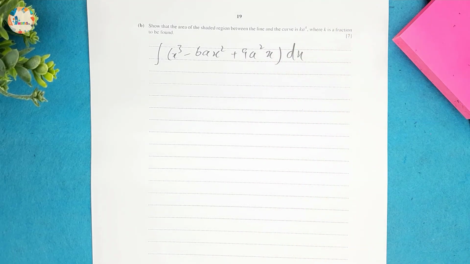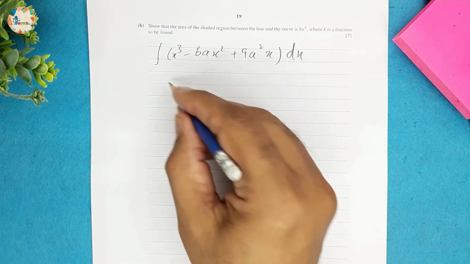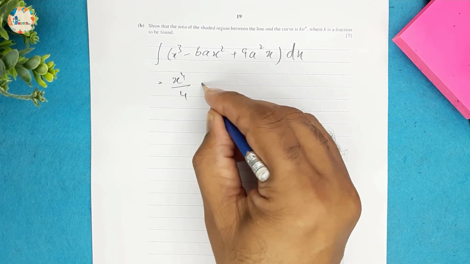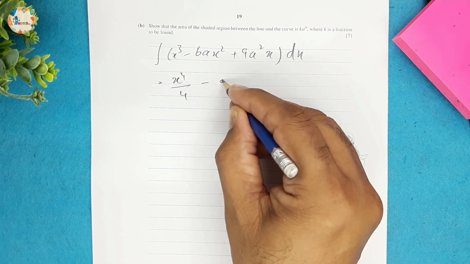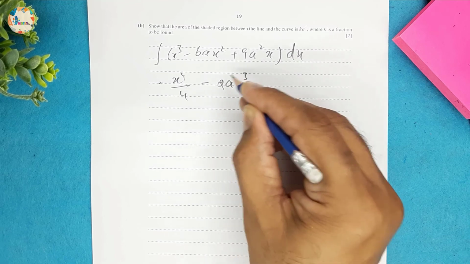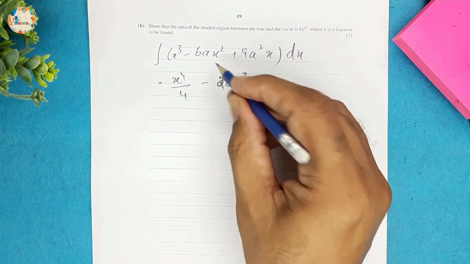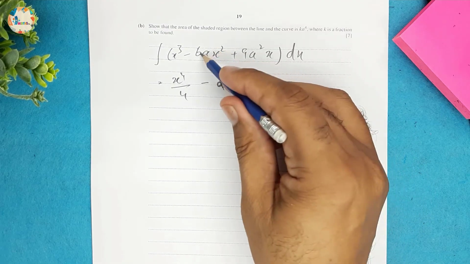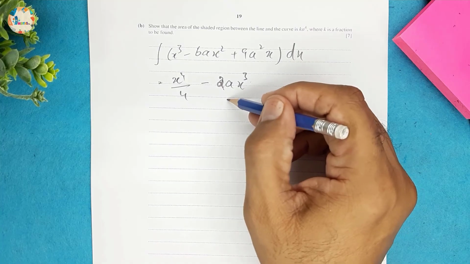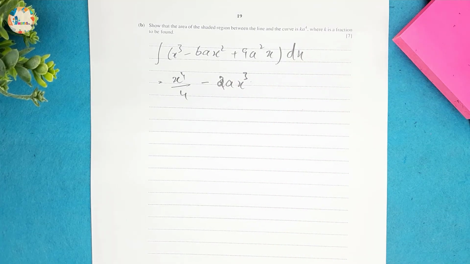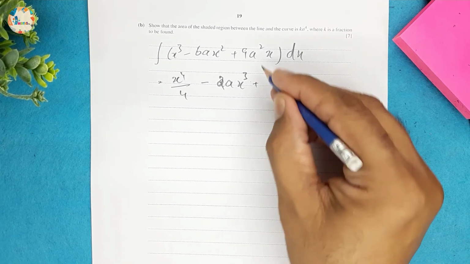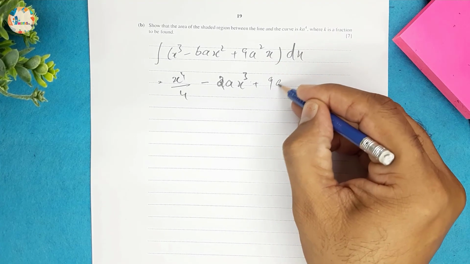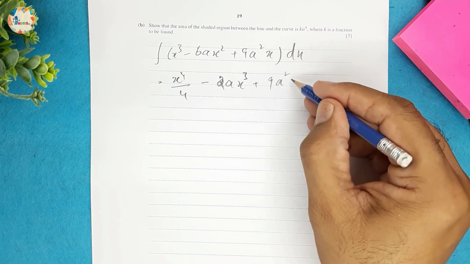We will be integrating this, so after integration this will be x⁴ over 4 minus 2ax³, because 6 into 2 will be 12, so 12 divided by 3, and plus for this one 9a², this will be x² divided by 2.